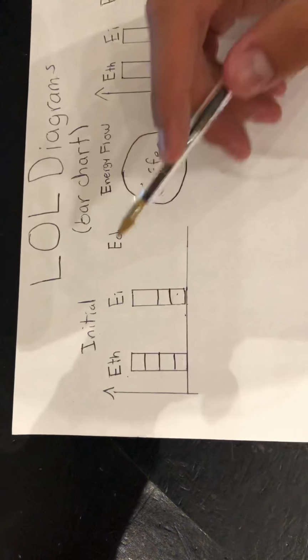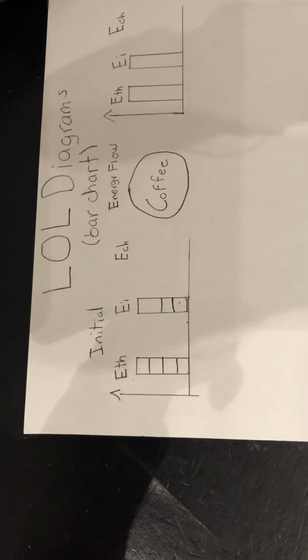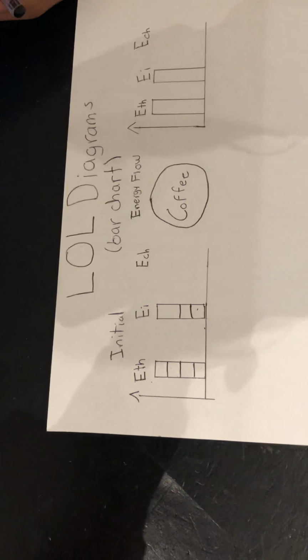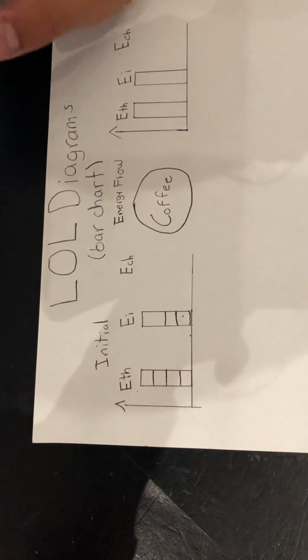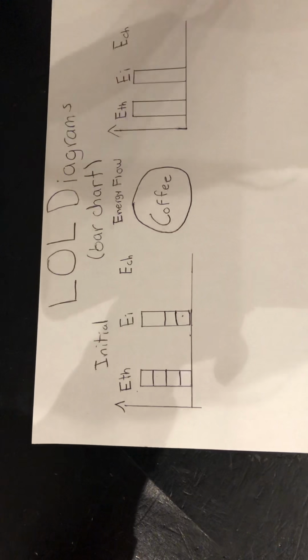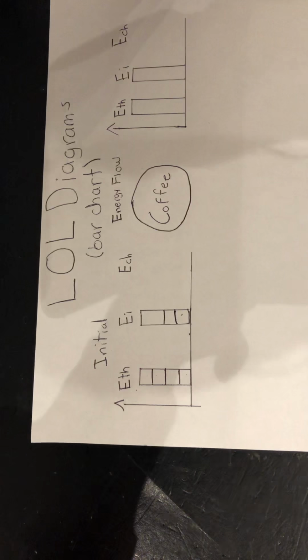We have only 2 bars because the coffee is liquid, and for solids you have to put 1 bar in interaction. In liquid you have to put 2 bars, and in gases 4 bars.